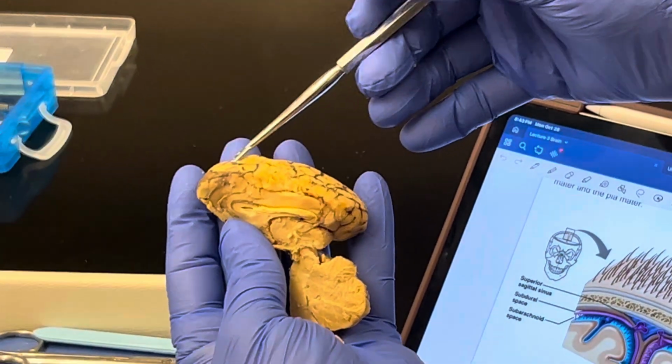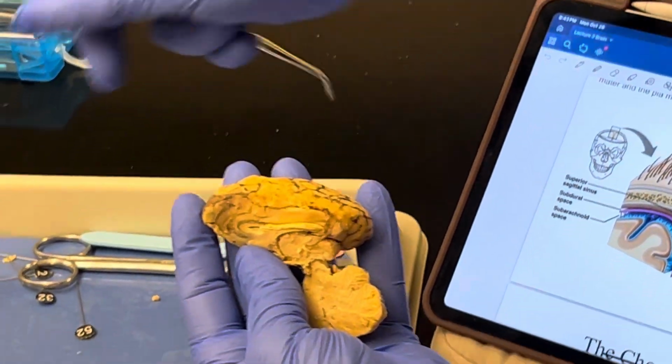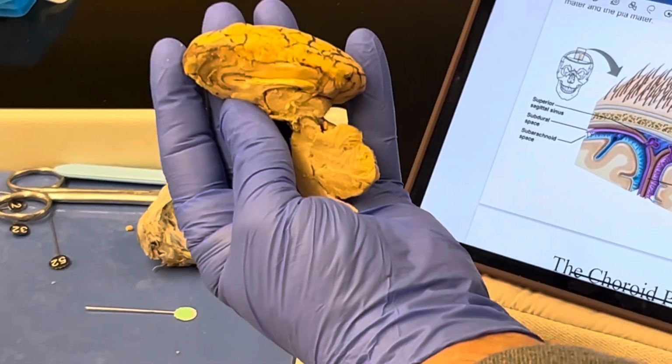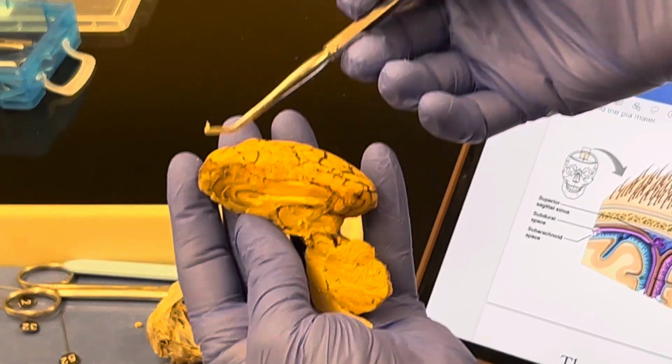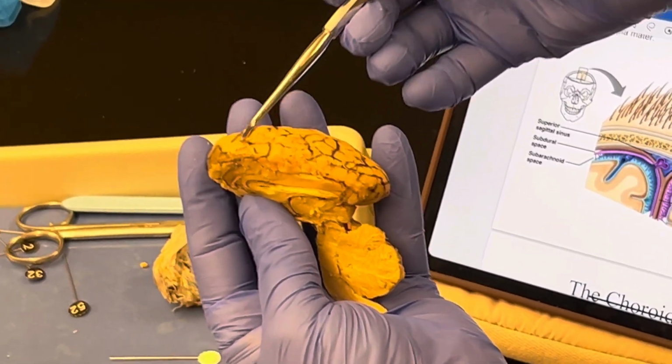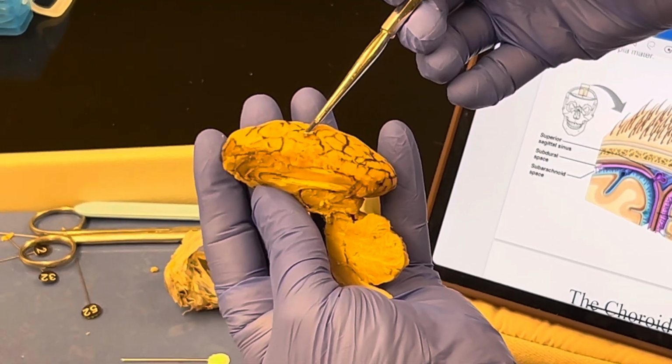On the outside here, we have removed the dura mater, and the dura mater is basically several different layers. Right on the surface of the tissue itself is one layer known as the pia mater.